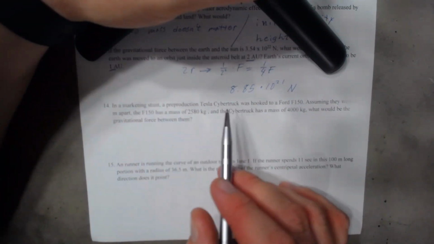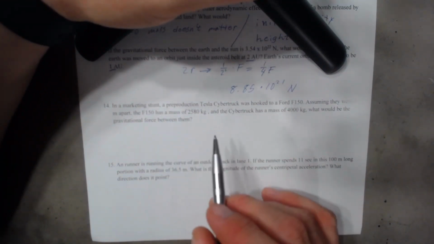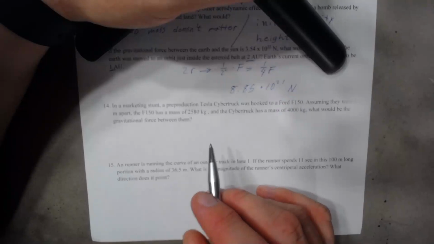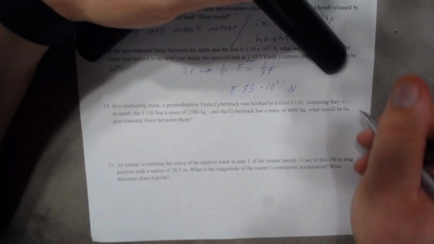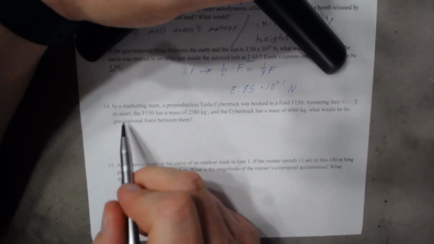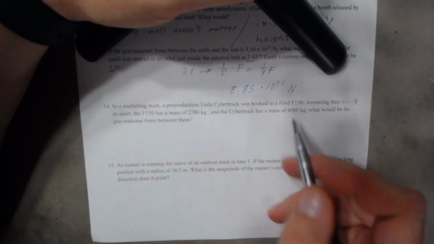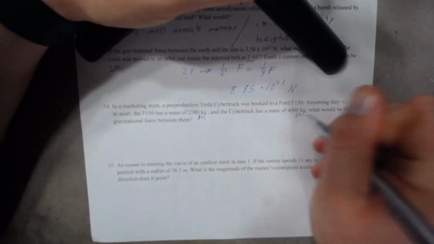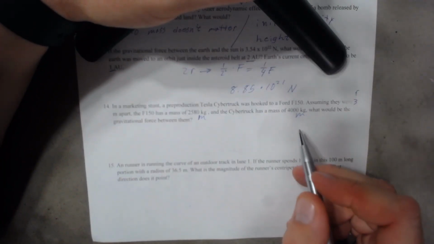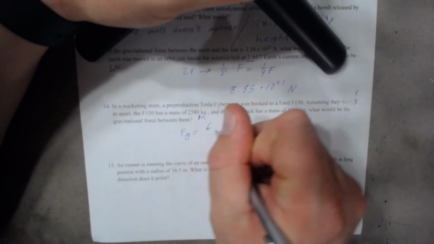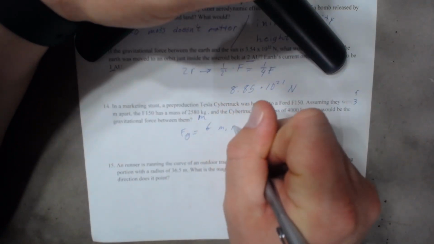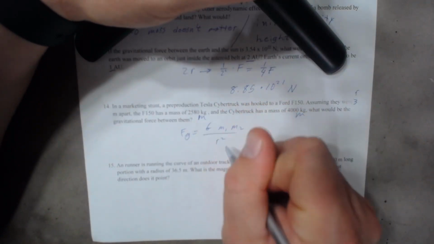Then here, this was a stunt. We had a Cybertruck haul a Ford, at least supposedly. If we assume they're 3 meters apart, sorry, this one's extra faded. Should be a 3 right here. And we have the mass of the truck. We have the mass of the Cybertruck. We want to know the force between them. Well, gravitational force is constant times mass 1 times mass 2 over r squared.